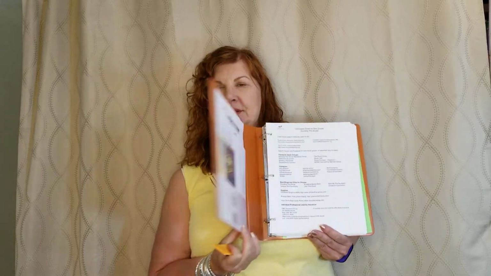Hi, I'm Dr. Amy Gilliland, and I want to go through how to put tabs in your binder today and introduce you to your training manual. Right now, your training manual probably looks something like this, okay, with no tabs in the section.